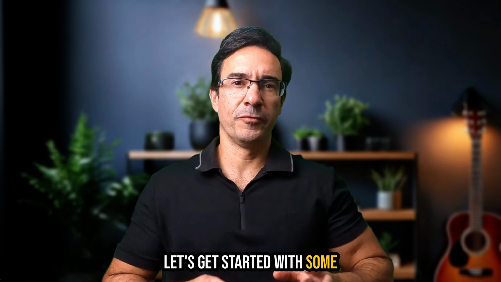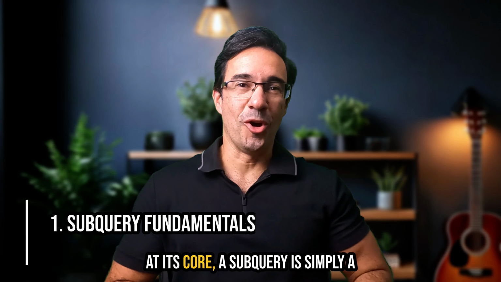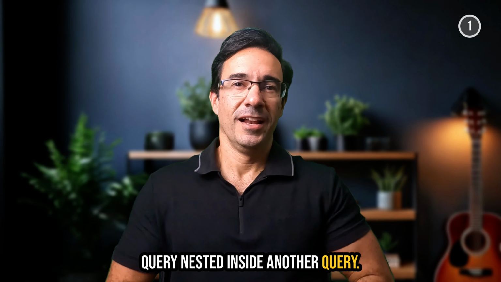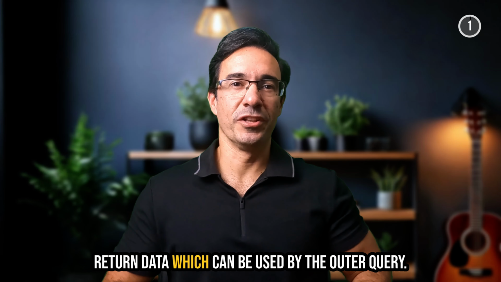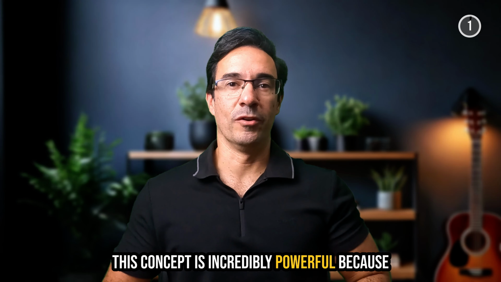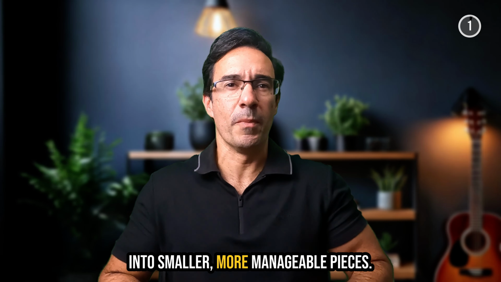Let's get started with some fundamentals of how subqueries work. At its core, a subquery is simply a query nested inside another query. It's a SQL statement enclosed in parentheses that returns data which can be used by the outer query. This concept is incredibly powerful because it allows us to break complex problems into smaller, more manageable pieces.